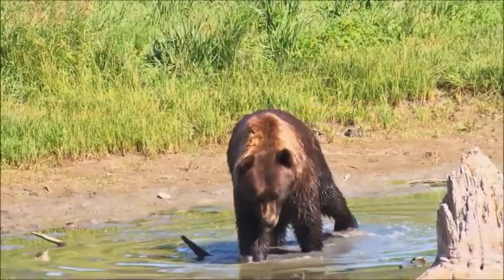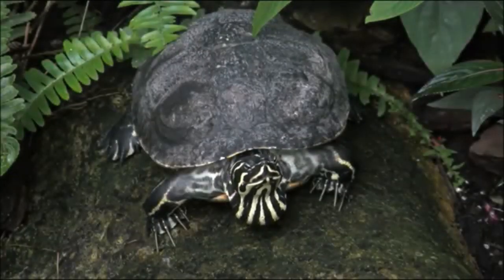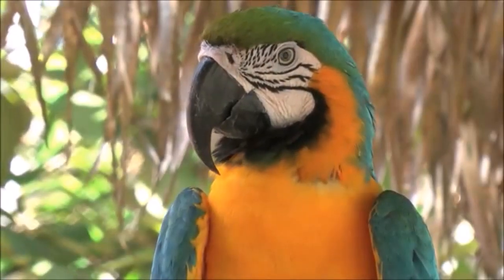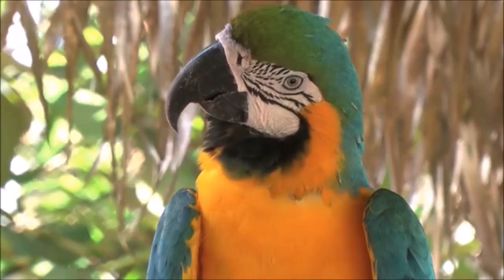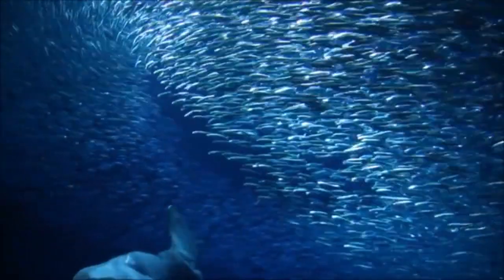Vertebrates make up less than 5% of all animal species on Earth, but if I asked you to think of an animal, you would probably choose a vertebrate. Vertebrates are divided into different classes or groups. Several of these classes are specific types of fish.